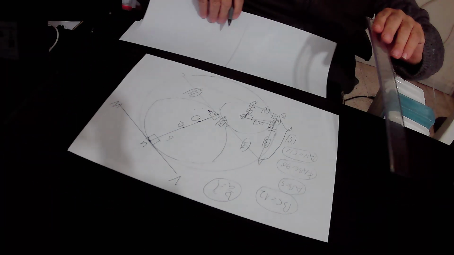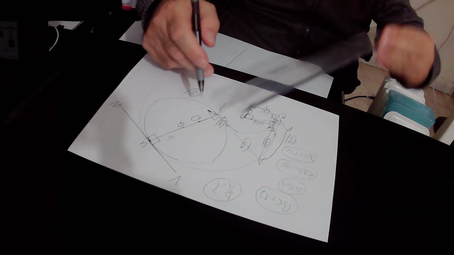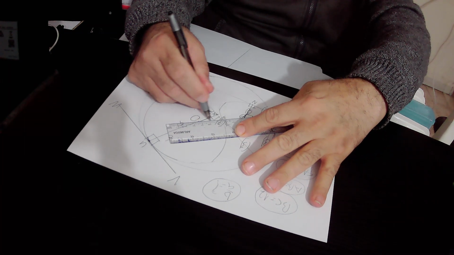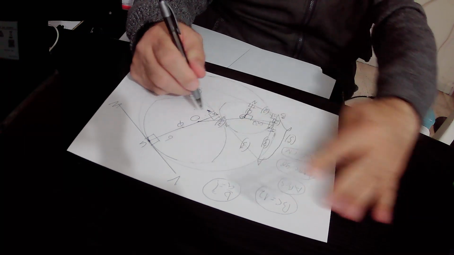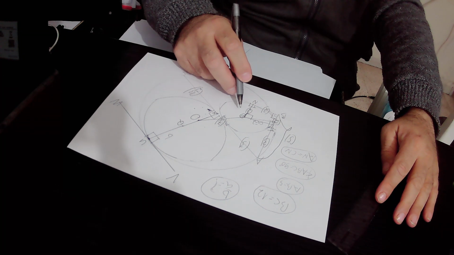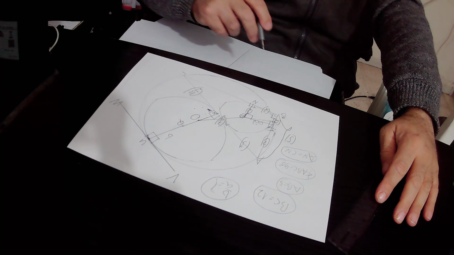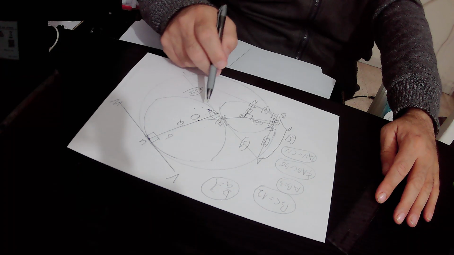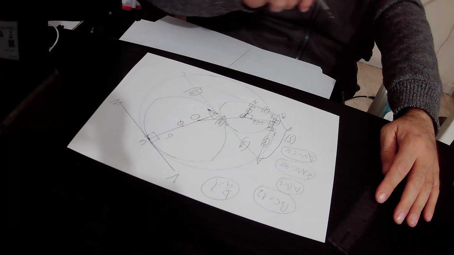In the next step, we join points O and P together by a straight line. Point O is the center of the biggest circle, point P is the center of the smaller circle. OP is the straight line that connects the centers of the biggest circle and the smaller circle.